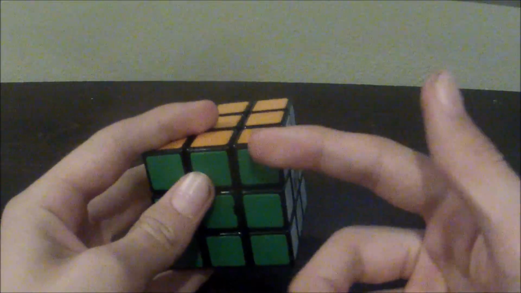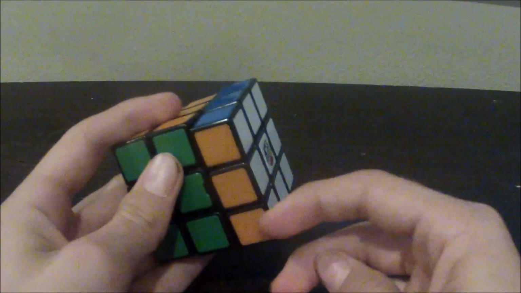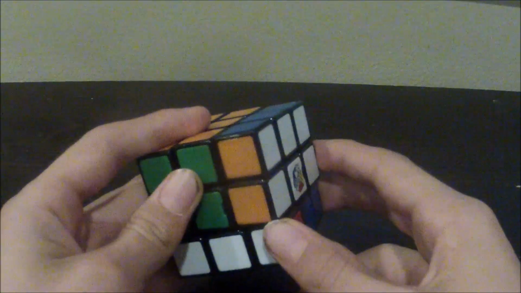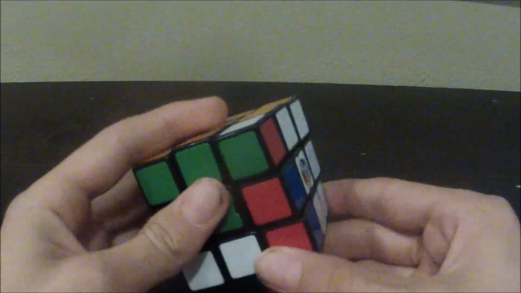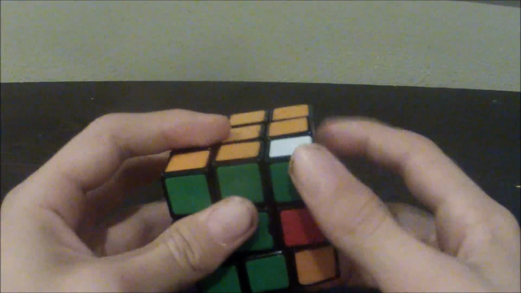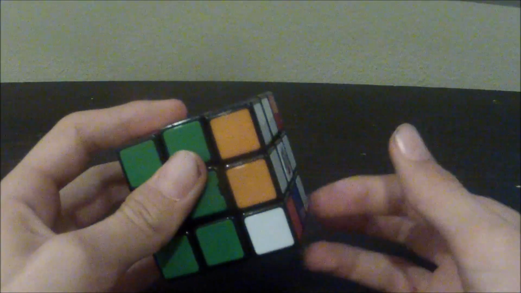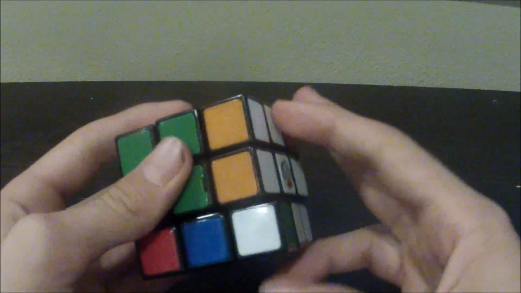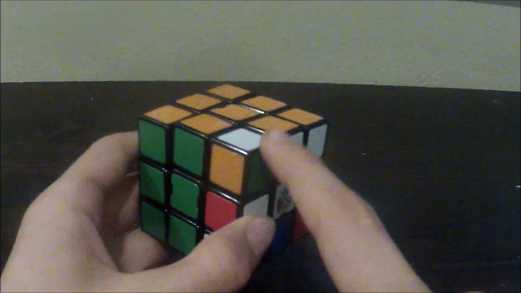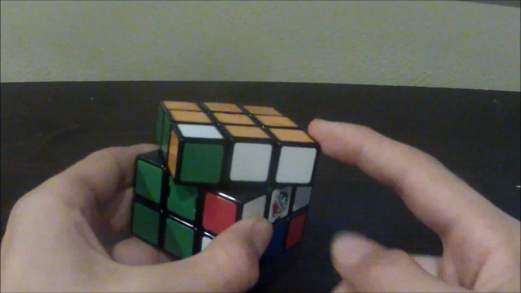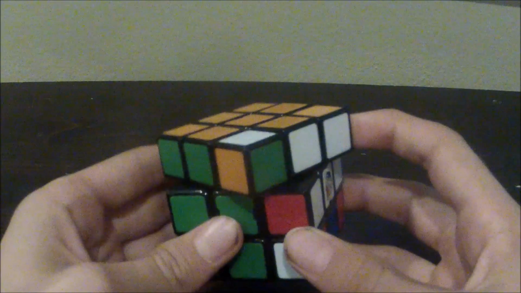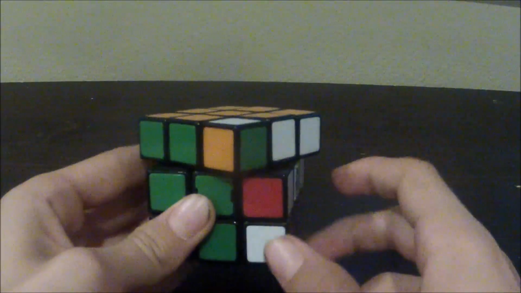So let's do that. So we bring the corner down, move it away, bring this side up, move the bottom back, bring this side down, move the bottom over, bring this side up, move the bottom back, and as you can see, that's twisted that corner without messing up anything in this layer. Now that's obviously destroyed other things, but all we care about is that this layer is good besides this corner.